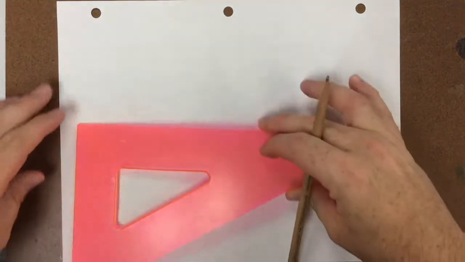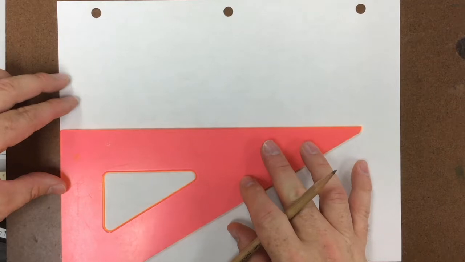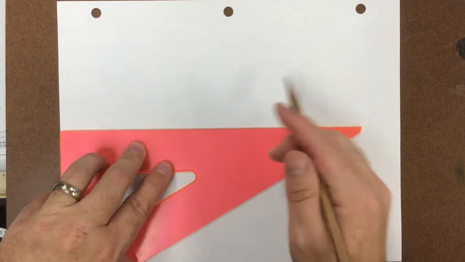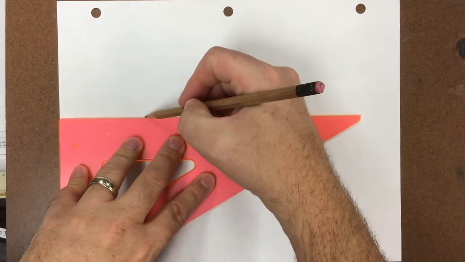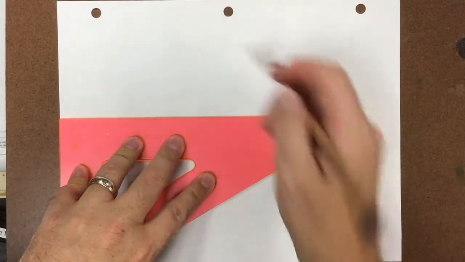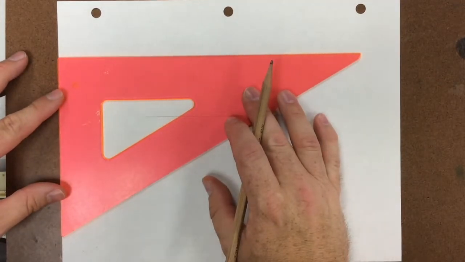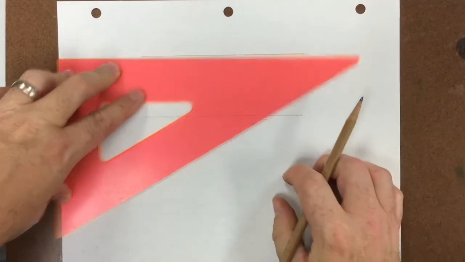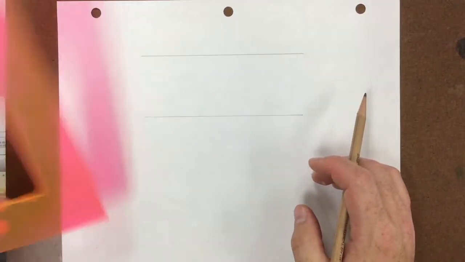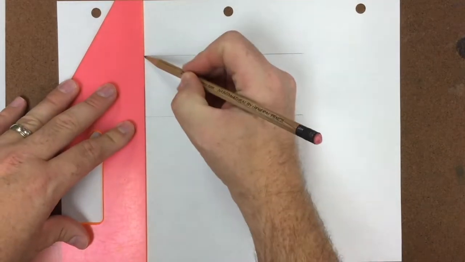So what we want to do is make a back wall, and the way we'll make a back wall is we're going to make a rectangle. Okay, and you want to make sure the tops of your rectangle and the bottom of your rectangle are parallel and horizontal, and the sides should be vertical.